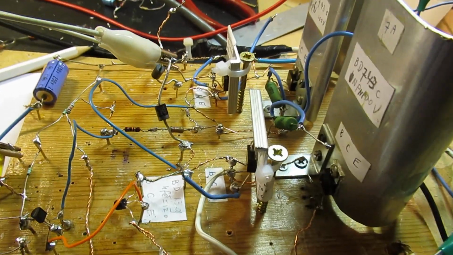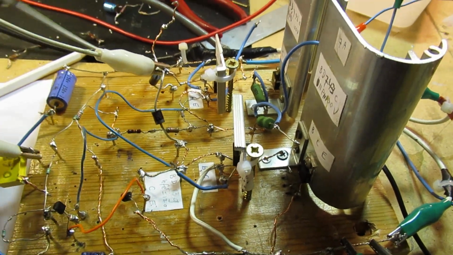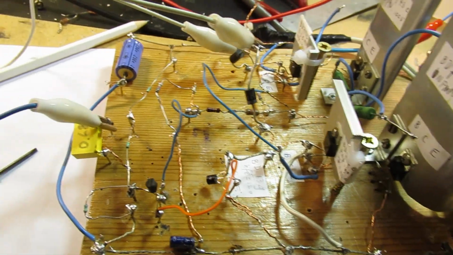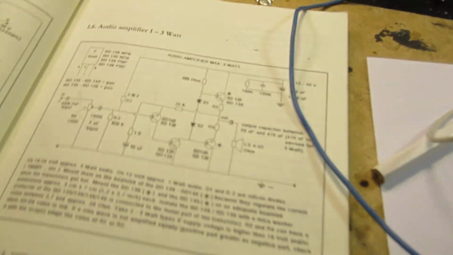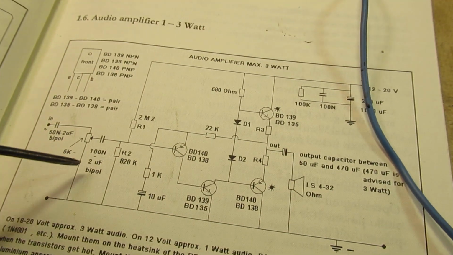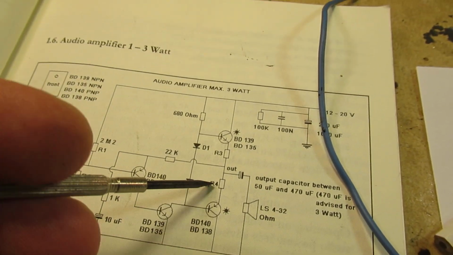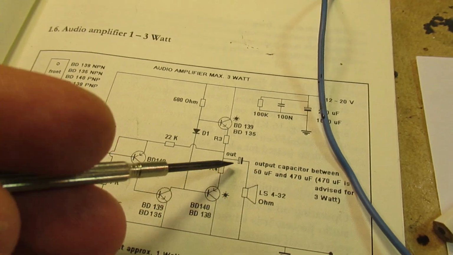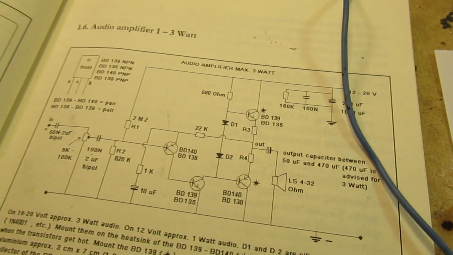I can surely talk more about all the properties of such a circuit. For instance, that we have here a Darlington. That's important. The whole circuit is an Opamp. The value of the capacitor is responsible for the maximum bass frequencies.